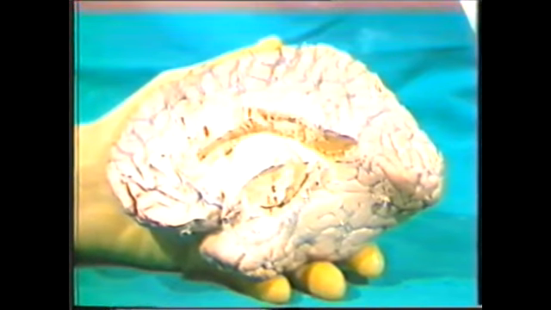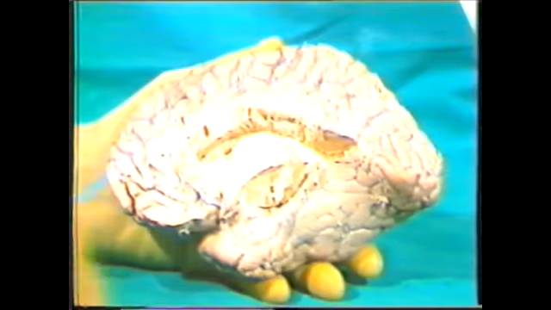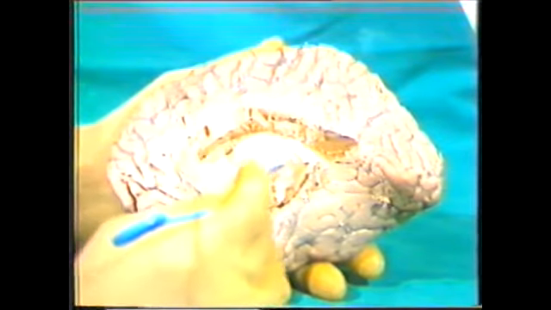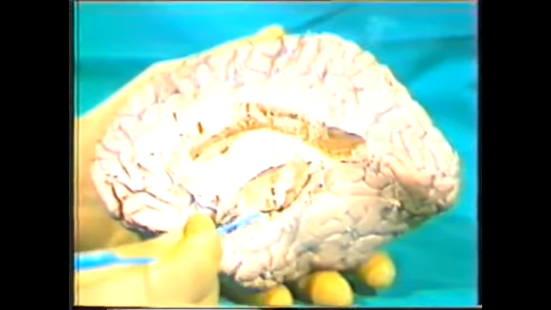Demonstrate the lateral ventricle. The lateral ventricle is a big ventricle which lies in the cerebral hemisphere. It consists of a central part and 3 horns. Each horn extends into one of the lobes of the hemisphere.